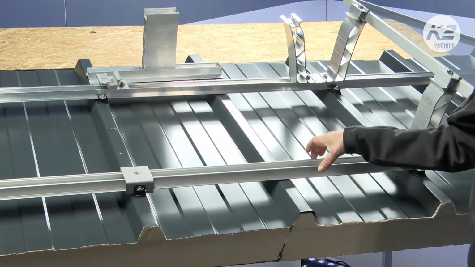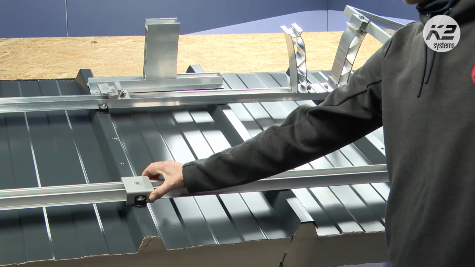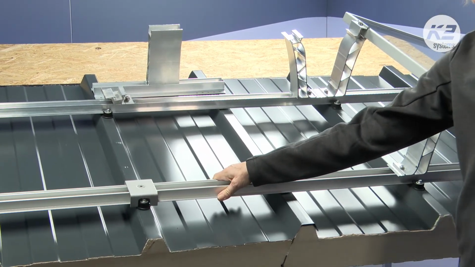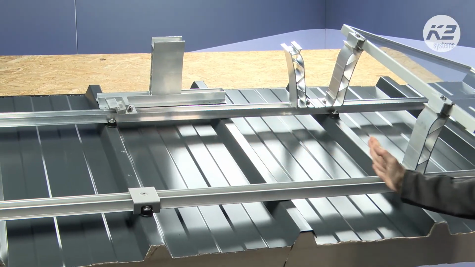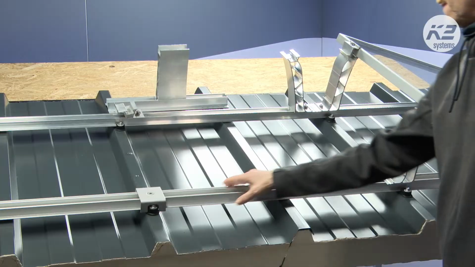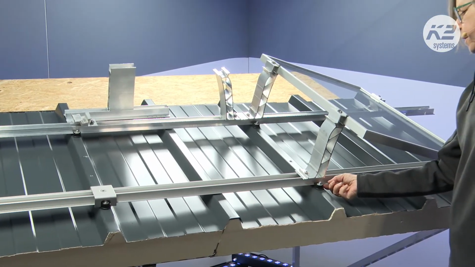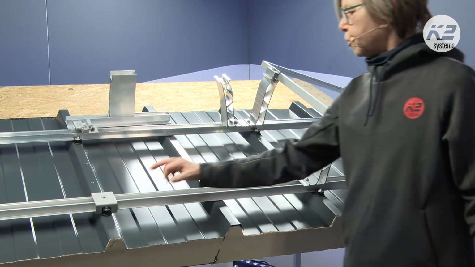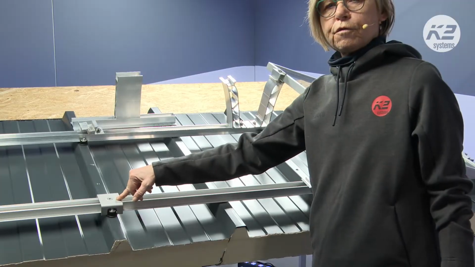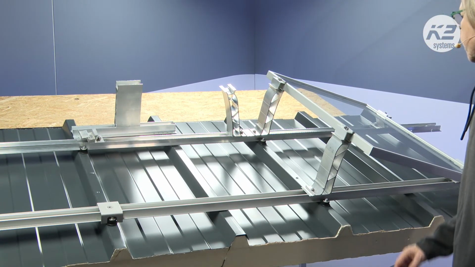Then you have this basic lock. This avoids that the rails can move towards one side, because the rail is like swimming in the basic clip. It's like our normal BasicRail system. And the position and the number of the basic locks is also calculated in Base.